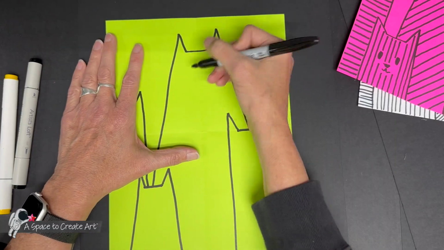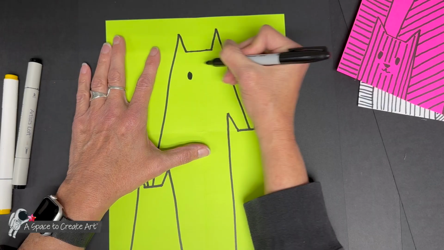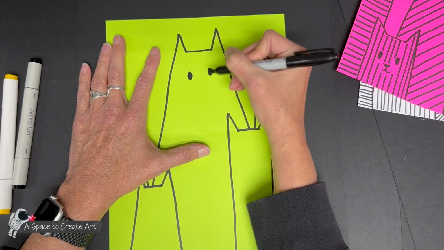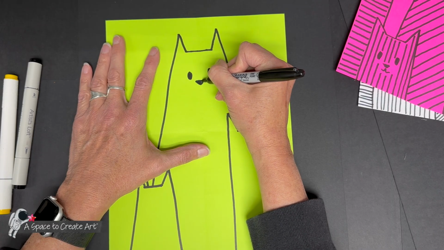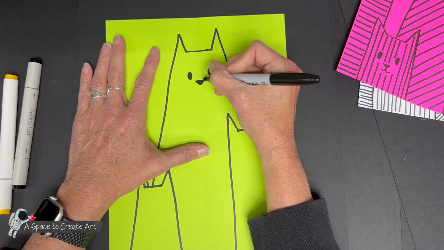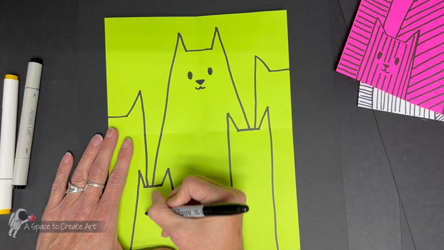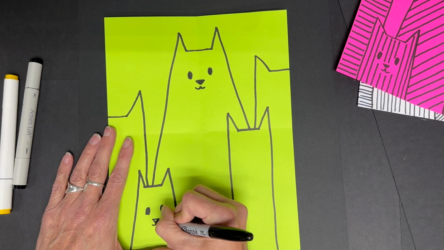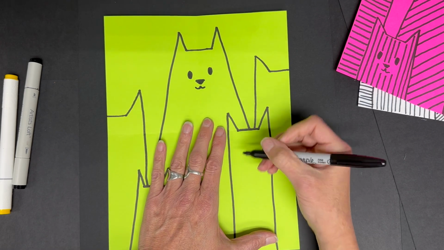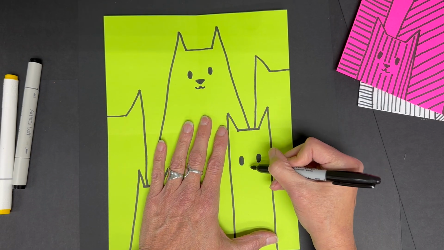Next, I want you to draw their faces. And so what you want to do for their faces is draw 2 ovals in the center of their heads, and then draw an upside down triangle. And for their mouth, you're just going to draw 2 curved lines like that. And I want you to do that on all of the cats on your page, okay? Draw all of their faces first.